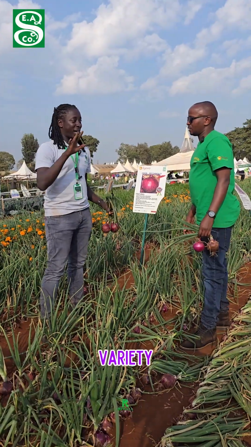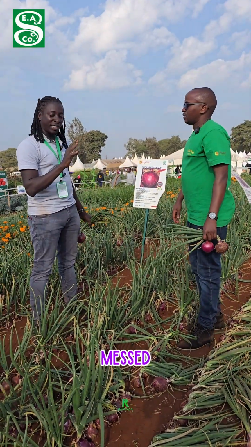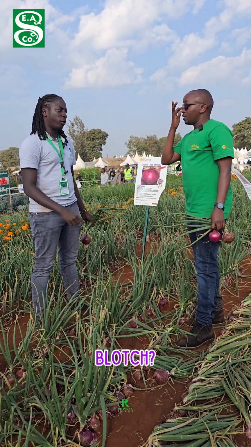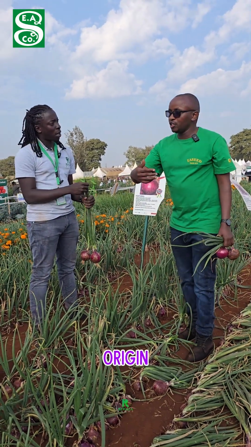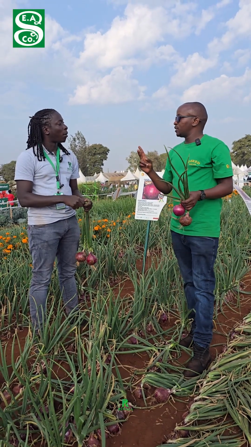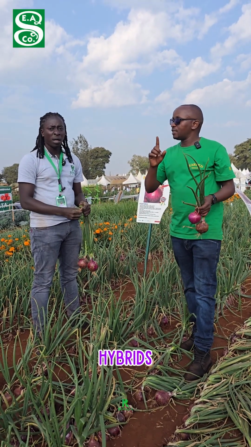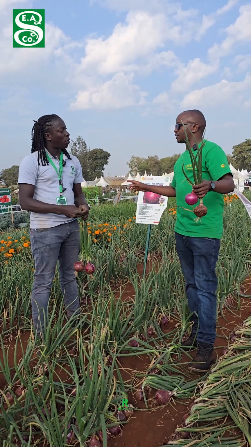I did some variety earlier this year. Purple blotch messed me up. Is this tolerant to purple blotch? Yep. I've just said that the origin of the seed determines what you'll be exposed to. And in this case, we advise farmers, there are two types of seeds, even for the onions. There are hybrids and there are other ones we call ordinary seeds, the OPVs.